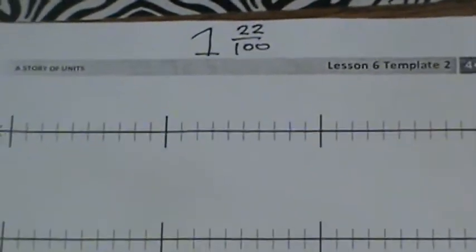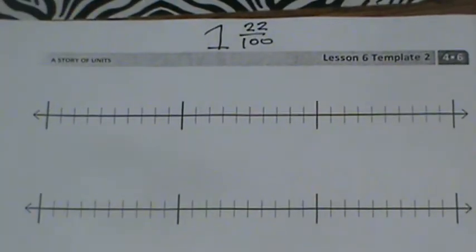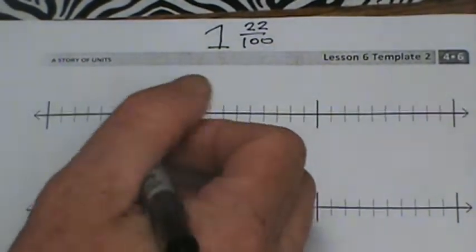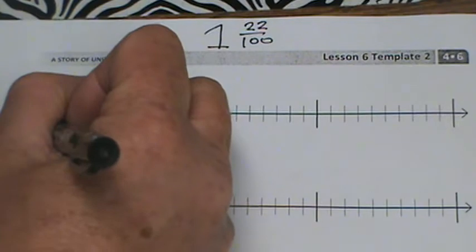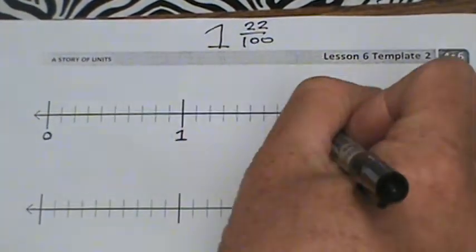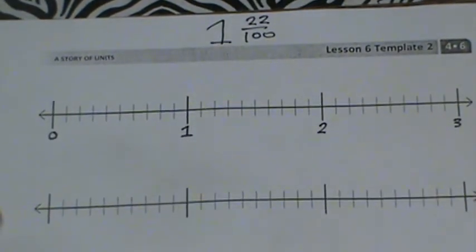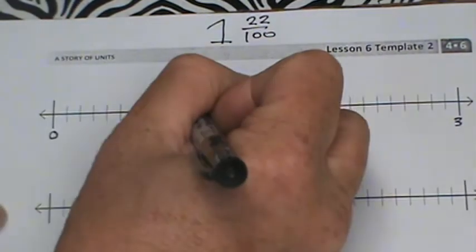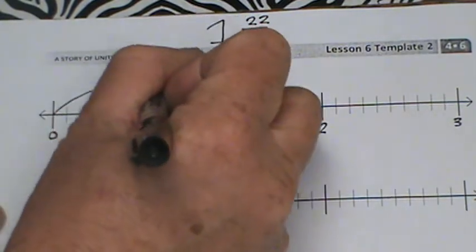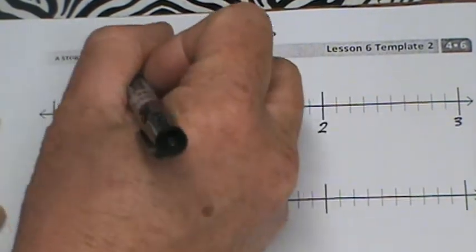Tilt up. There we go. Love it. So we're going to do 1 and 22 hundredths. Well, we know that's number 1 right there, but let's go ahead and number our number line: 0, 1, 2, and 3. So let's do our 1 first. There, we're going to land right there. Boom! There's our number 1.